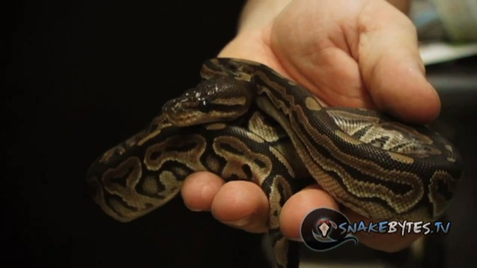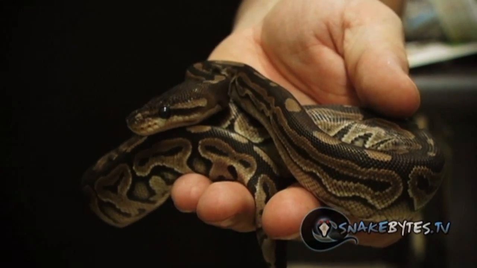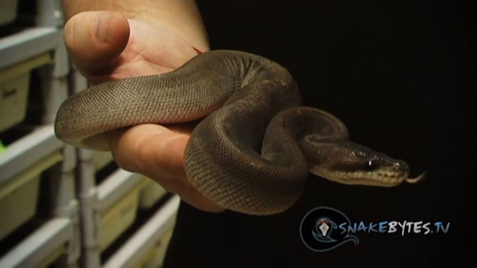An example of a codominant animal is this cinnamon pastel. When bred to a normal, approximately 50% of the babies are going to come out cinnamon pastel and 50% normal. But when two cinnamon pastels are bred together, on average 25% of the babies are going to come out with a super form, which is a super cinnamon.